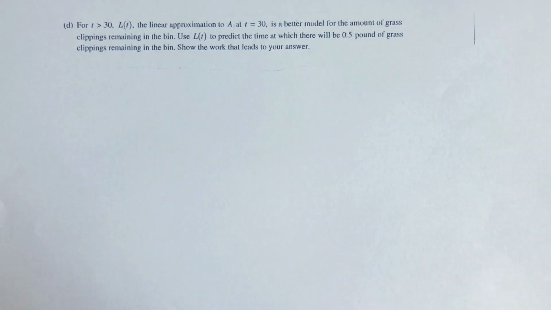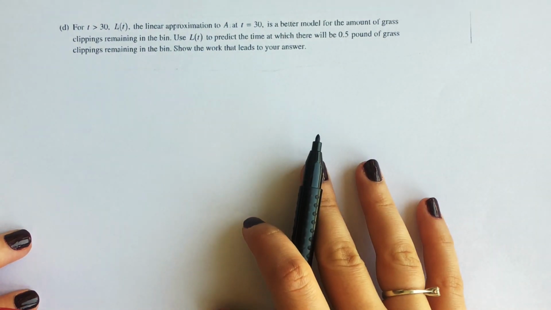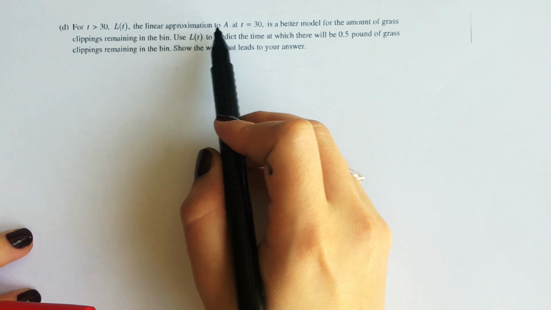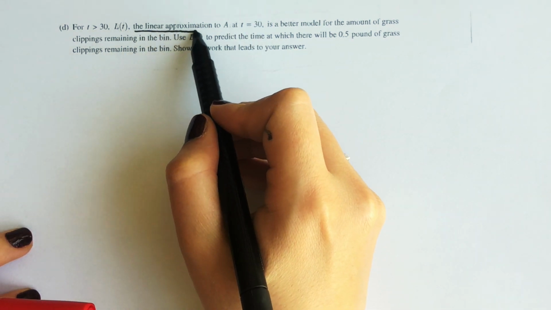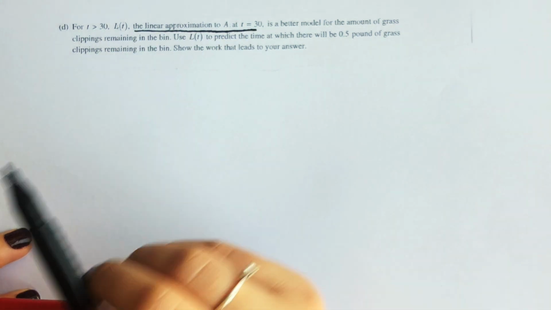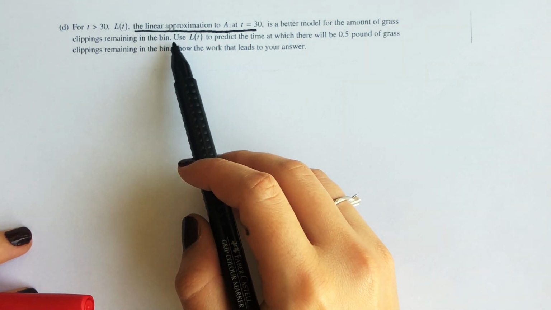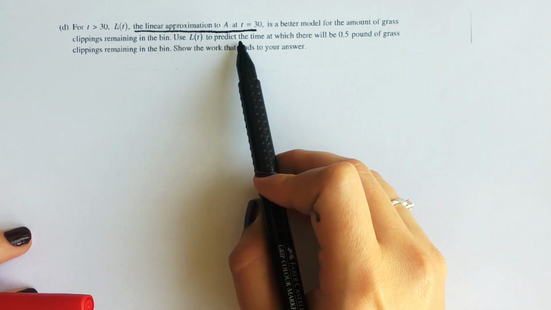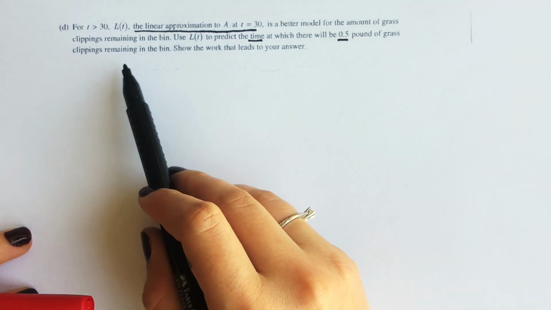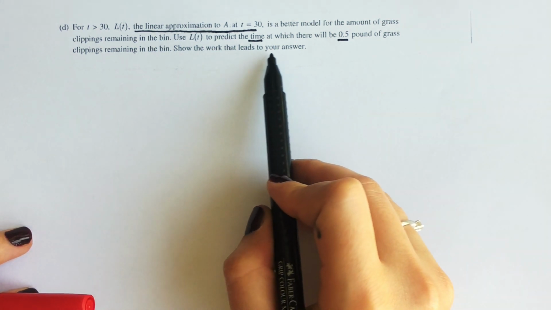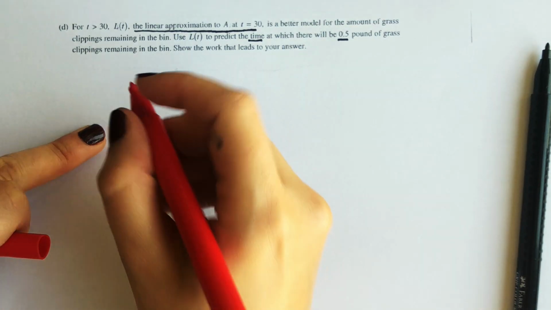Okay, last part D. For t greater than 30, L of t, the linear approximation to A at t equals 30. This is important. We are going to create a linear approximation at t equals 30, as a better model for the amount of grass clippings remaining in the bin. Use L of t to predict the time at which there will be 0.5 pound of grass clippings remaining in the bin, and show the work that leads to your answer. Always.